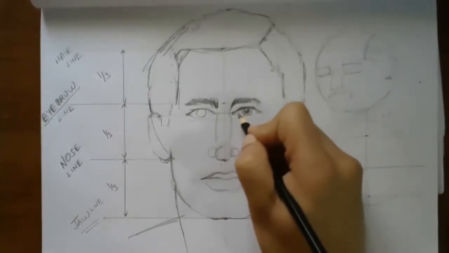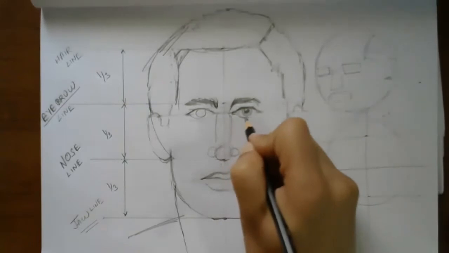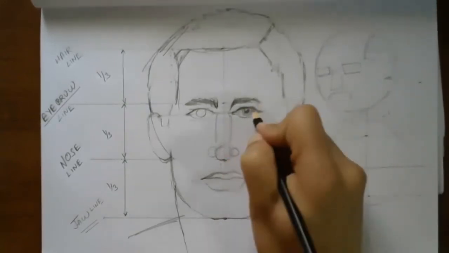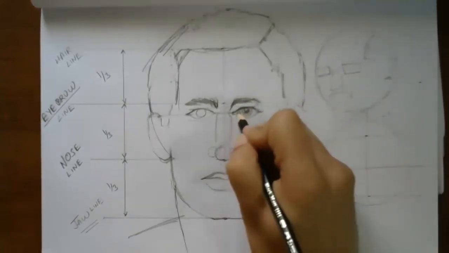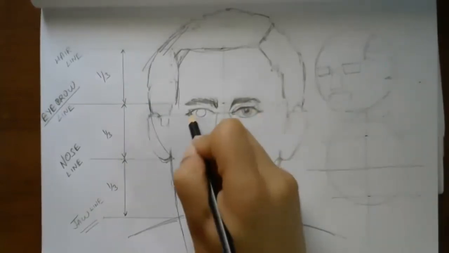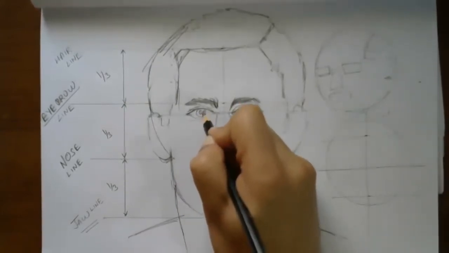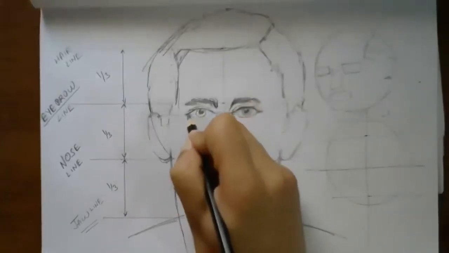Okay, and insides of the eye also we are going to lightly shade. I'm not drawing too many eyelashes. I'm just leaving one or two eyelashes here. And on top of it, I'm just drawing the eyelid. So I'm just quickly trying to finish the portrait. You need not follow step by step for this one.